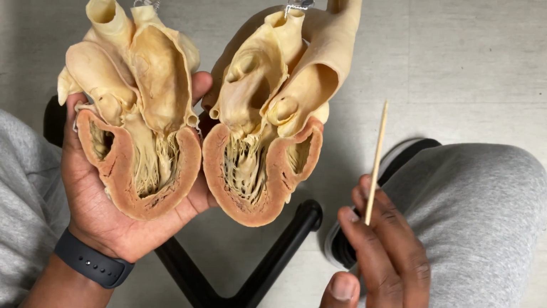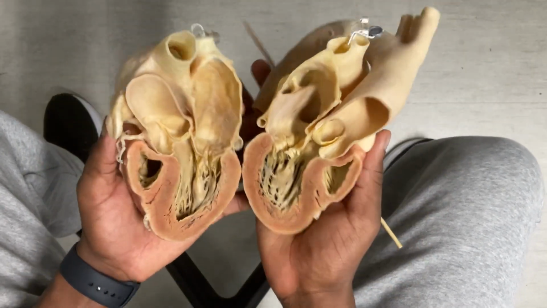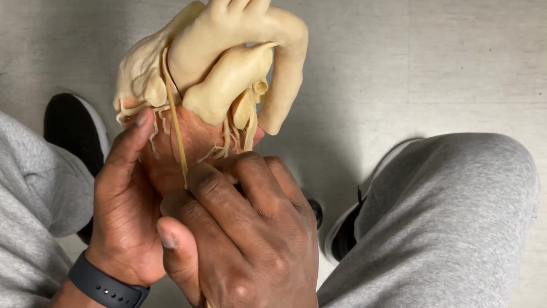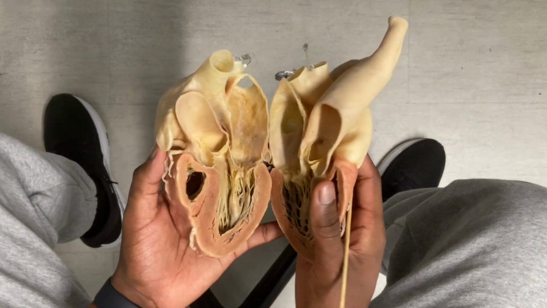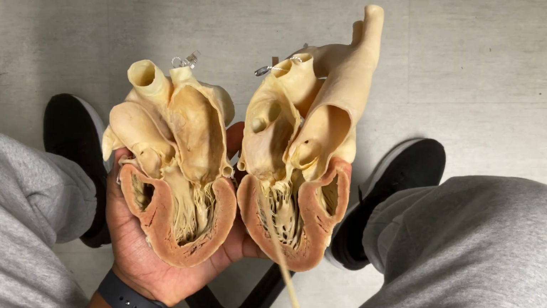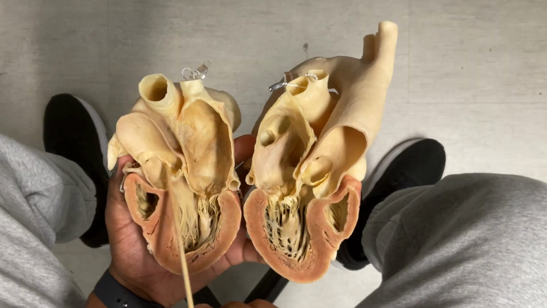All right, and from this structure, we can see the aortic semilunar valve. That's what we're seeing here. So this would be the aorta. So if I close this again, this is the aorta. We can see the ascending, and then the descending. So this structure here would have to be the aortic semilunar valve.